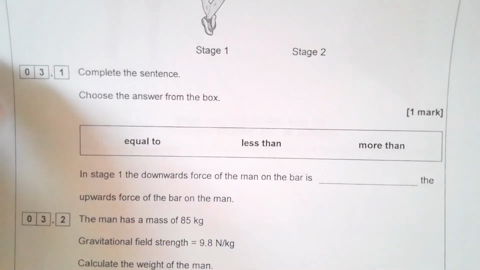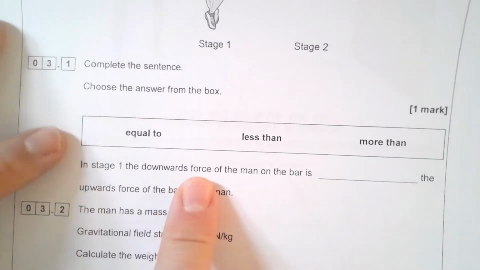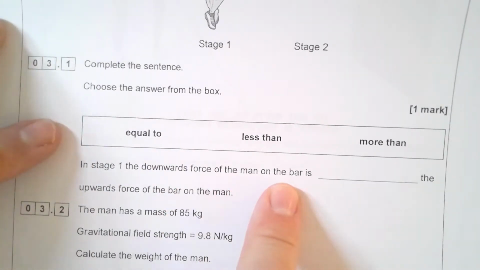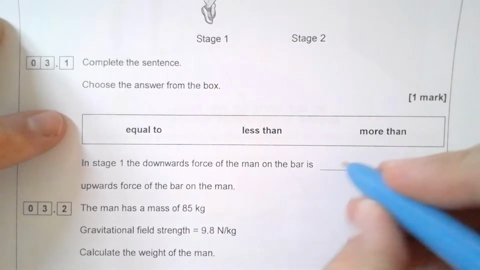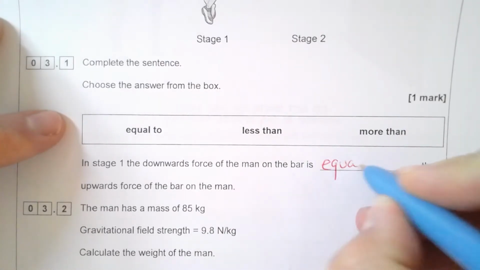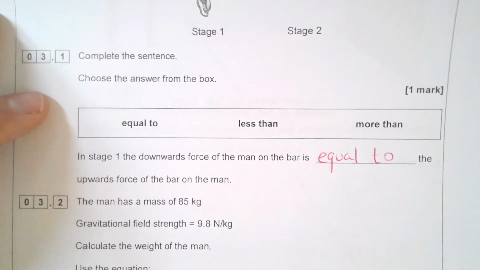3.1 asks us to complete a sentence. It gives us words to use. In stage 1, the downward force of the man on the bar is, well, we've just said he's stationary. If you're stationary, the forces must be balanced, hence it must be equal to the upwards force of the bar on the man. Otherwise it'd either be accelerating upwards or accelerating downwards.